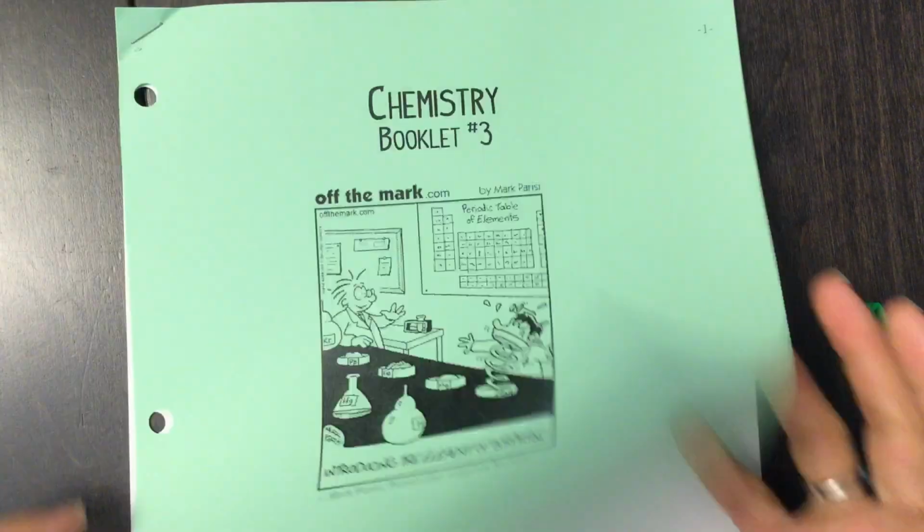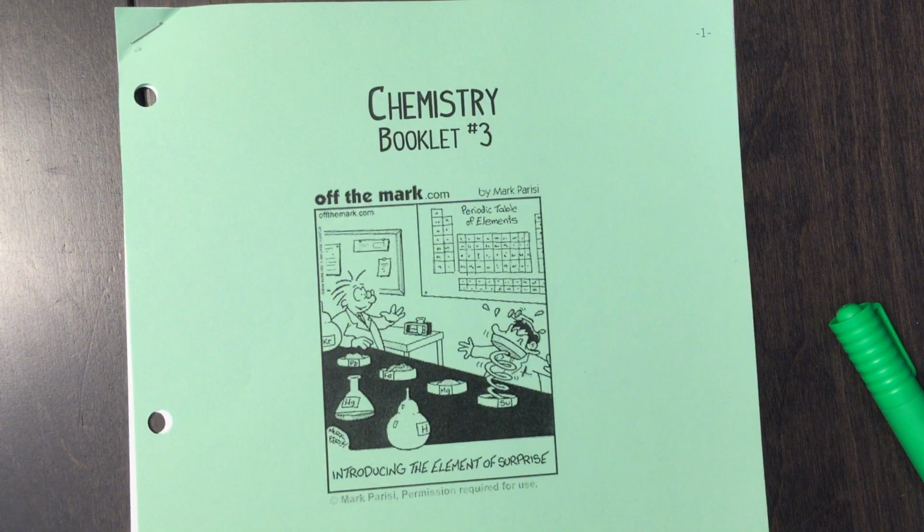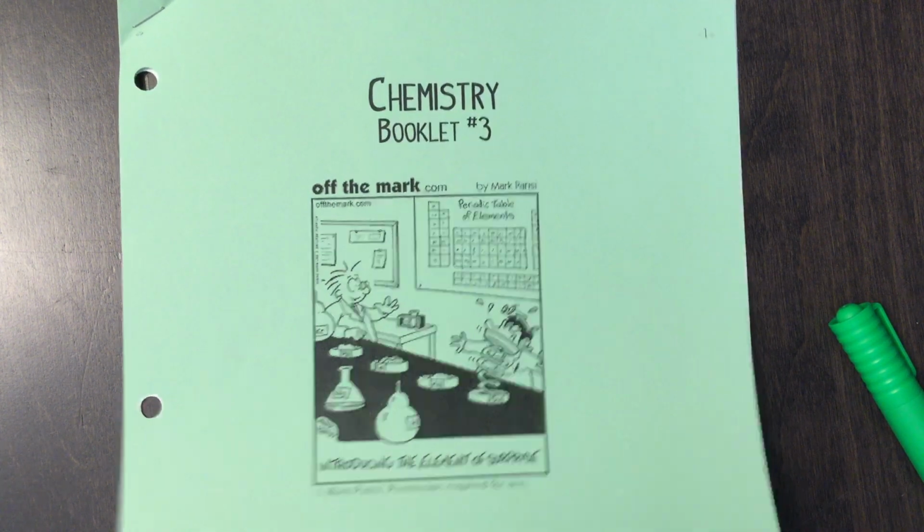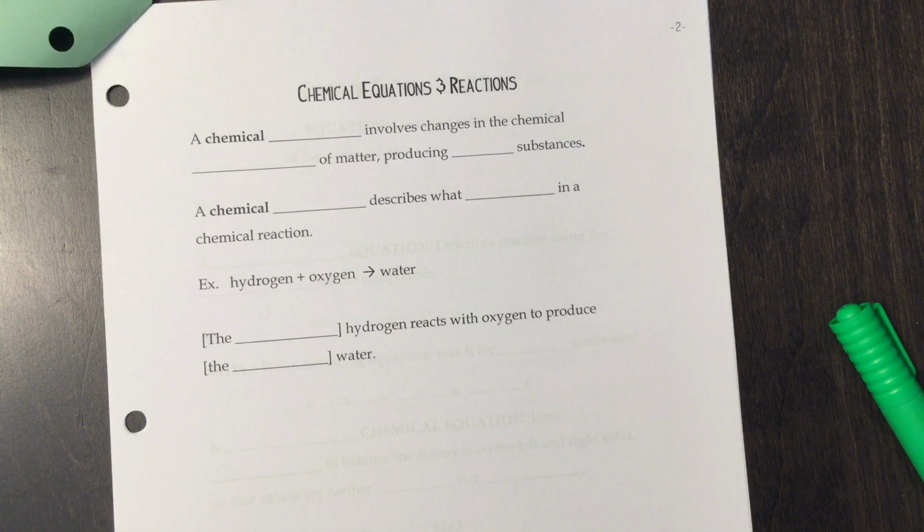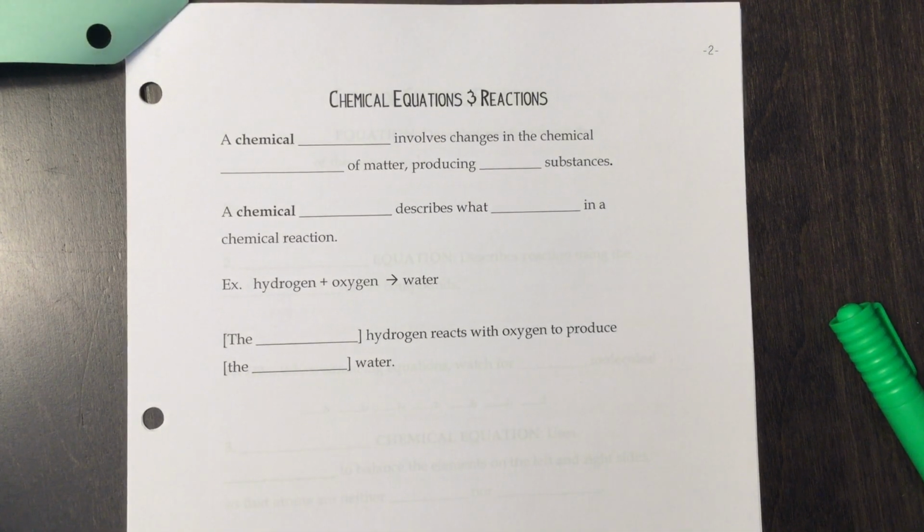Okay, today we are starting booklet number 3. So booklet number 1 was a refresher of grade 9. Booklet number 2 is bonding. And then booklet number 3 is about balancing equations and reactions. And so here we go.